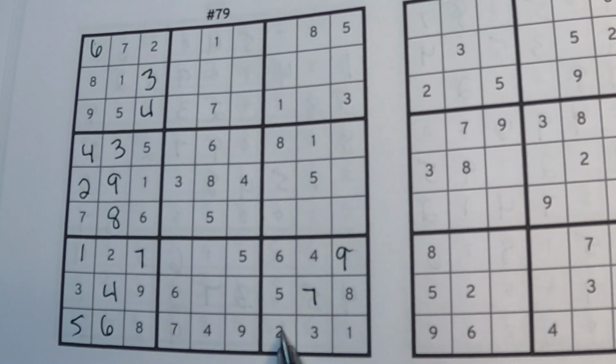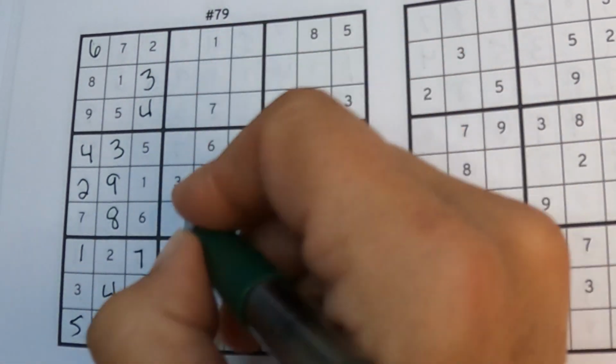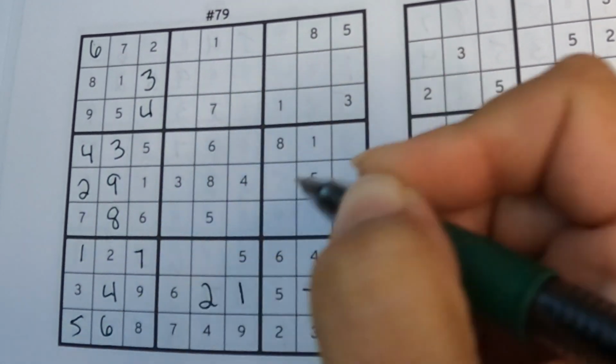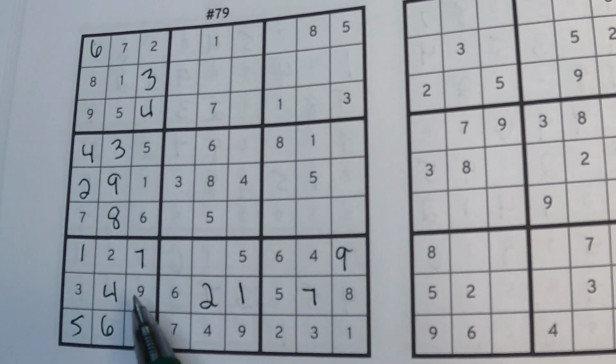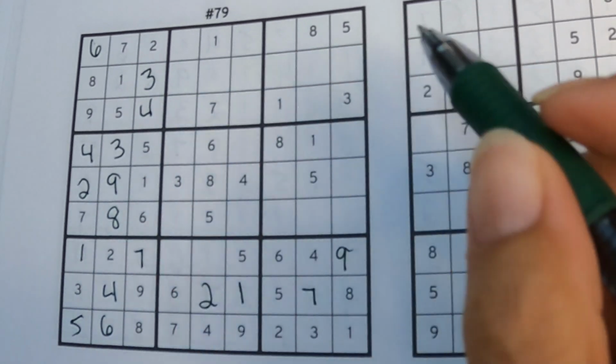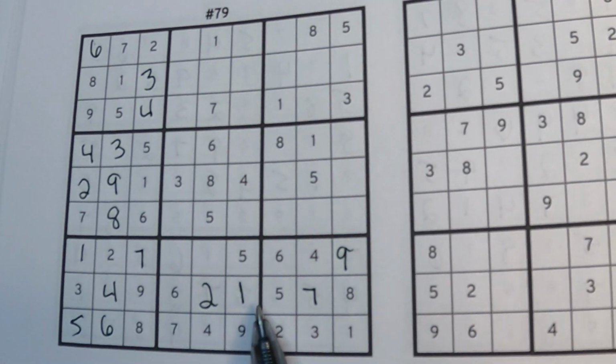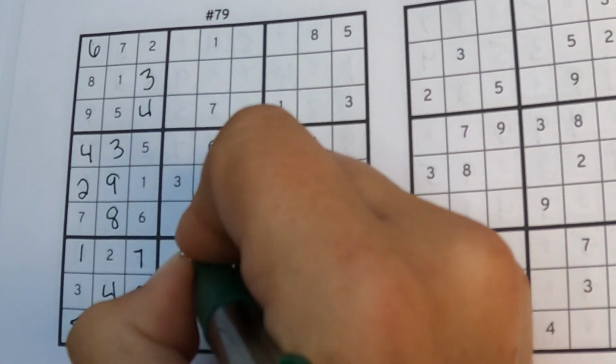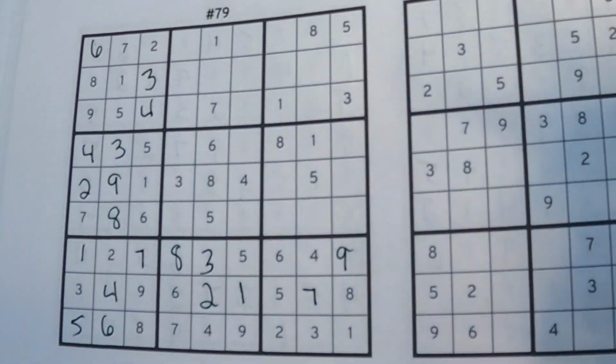For this row, we're missing 1 and 2. We've got a 1 here, so 2, 1. For this row, we're missing 8 and 9. We've got, we're missing 3 and 8. We've got an 8 here, so 3, 8.